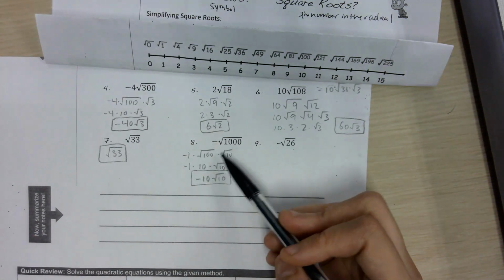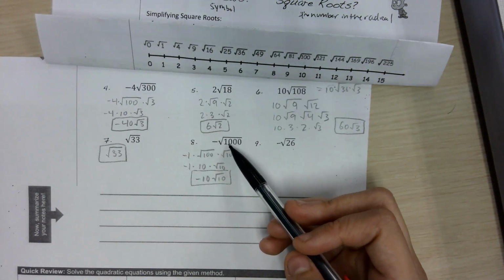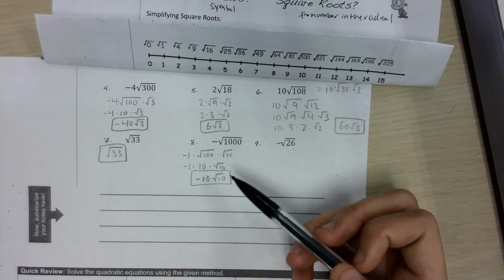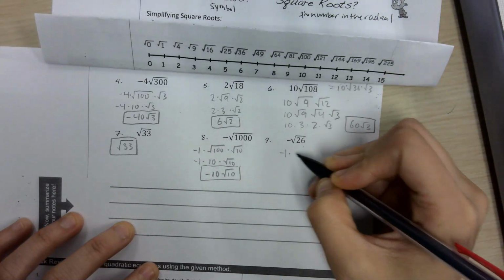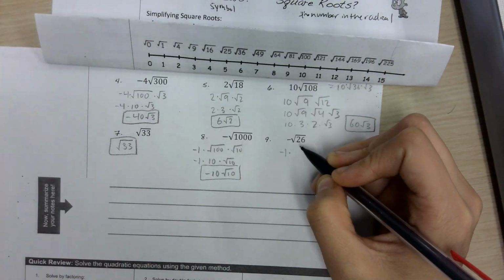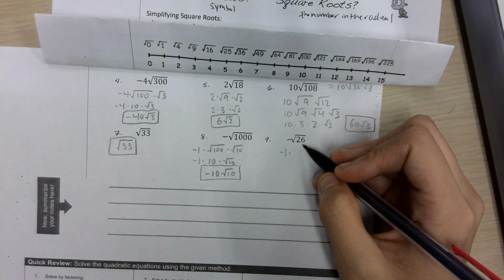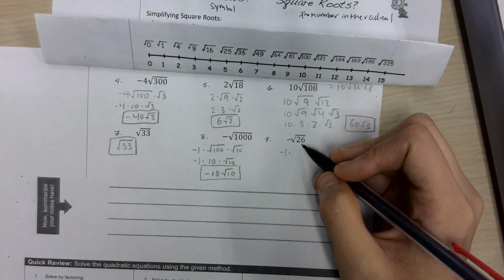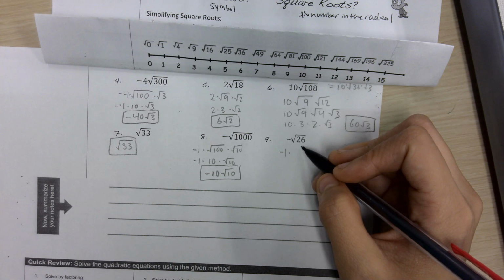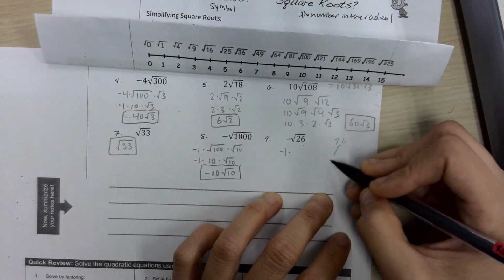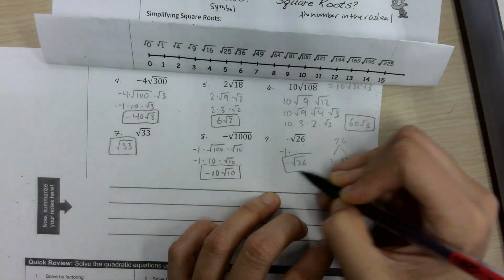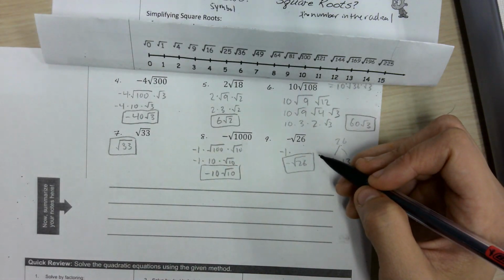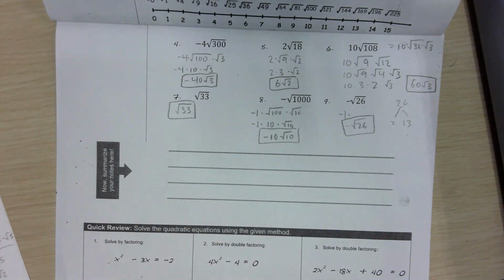Just be careful with the signs, right? This negative is on the outside. You're not allowed to have a negative on the inside. That would be an imaginary number, and we haven't gone over that. All right, so we have negative 1 times root 26. What is it divisible by? I think none of these, right? Let's do a tree just to check. That's not anything, so it's just going to be negative root 26. Okay, so if you like that method, you can stop there.